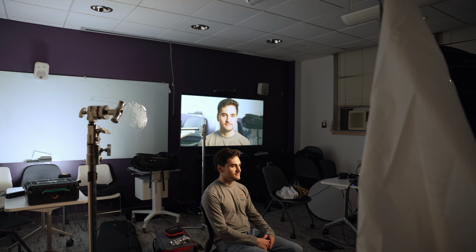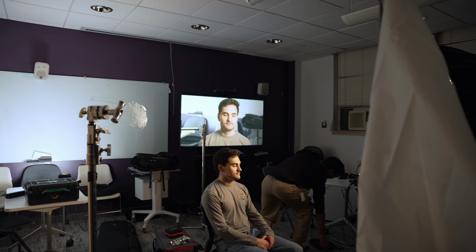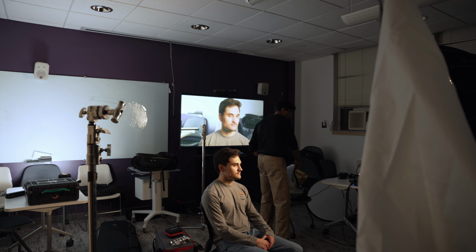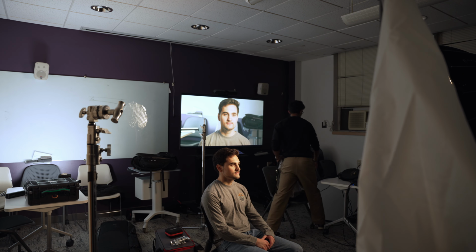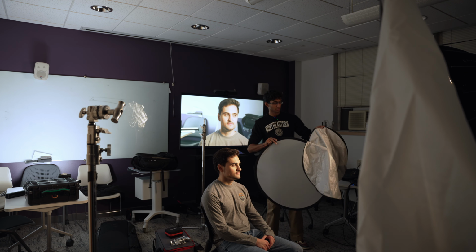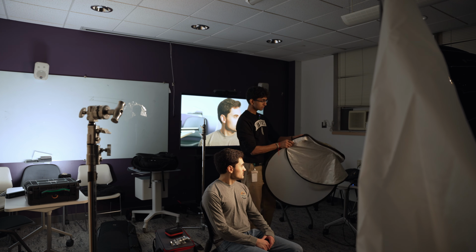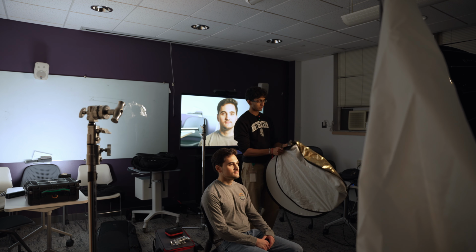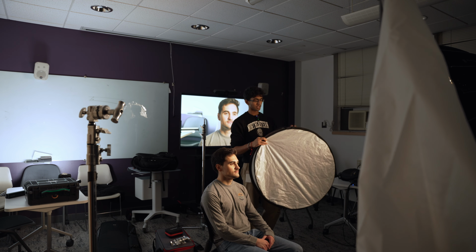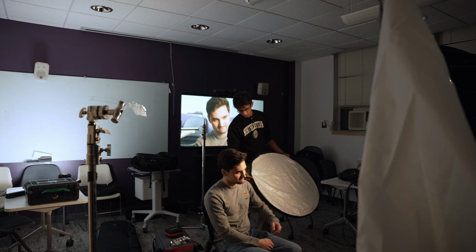So what we need to do is add a fill light over here. One way we can add fill is by using an actual point source. Another way is by using a bounce. And so we're going to use a bounce. If you remember what I was talking about earlier, a bounce is literally any material that reflects light. And this 5-in-1 reflector, lucky for us, has a bounce. It has like 4 bounces on it. We're just going to use this white bounce over here.